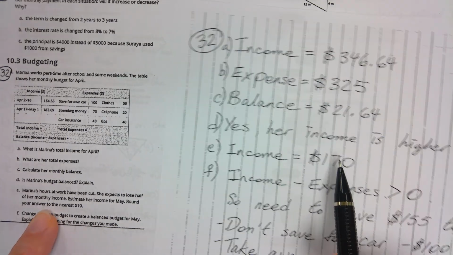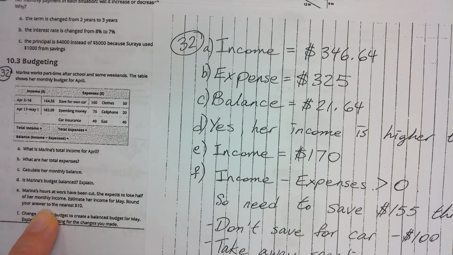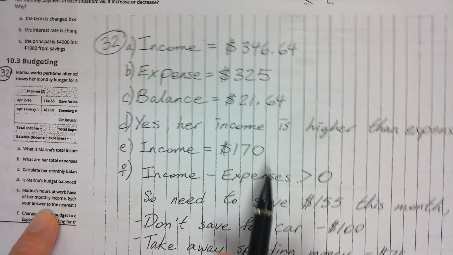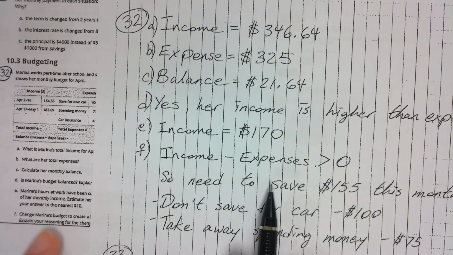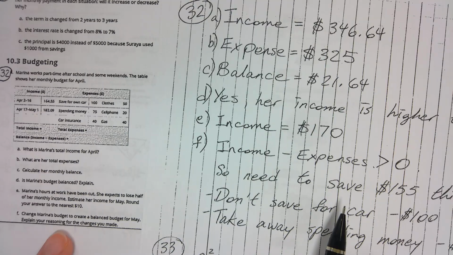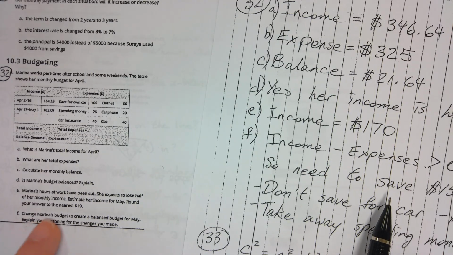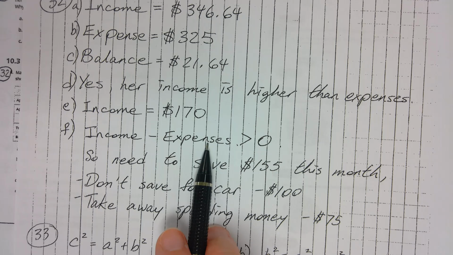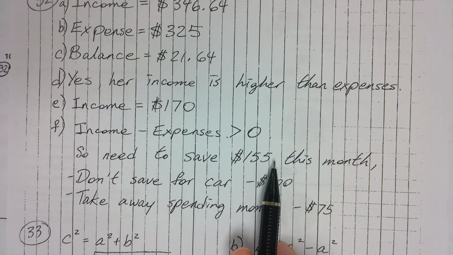If her hours at work have been cut, and she expects to lose half of her monthly income, what would it be? Then it will become 170. If you were to change Maria's budget to create a balanced budget for May, explain the reasoning for the change you made. You always want income to be greater than your expense. So she would need to save 155 this month.